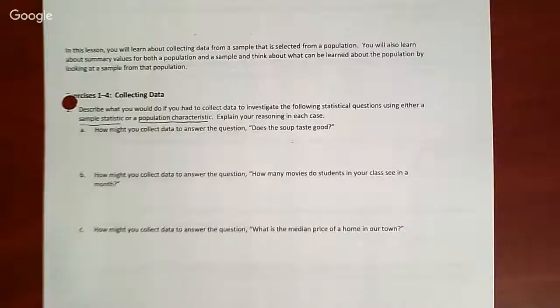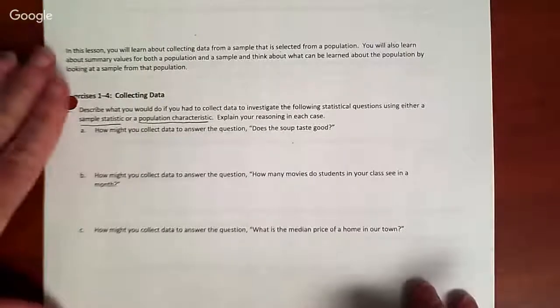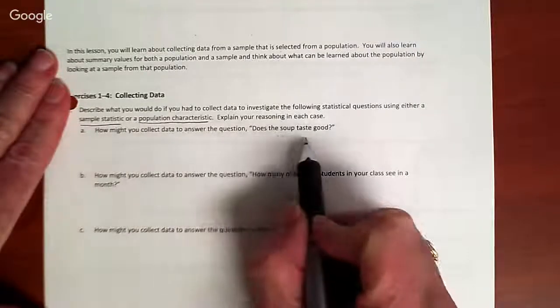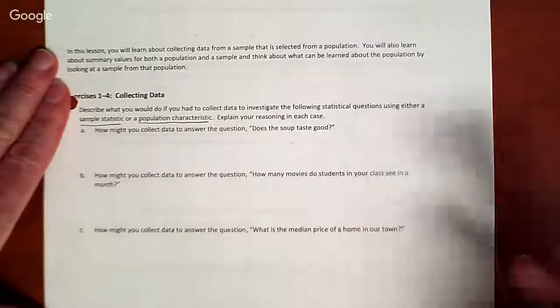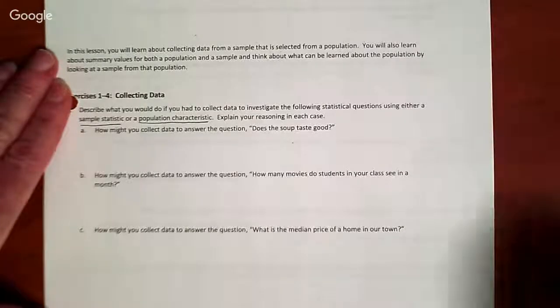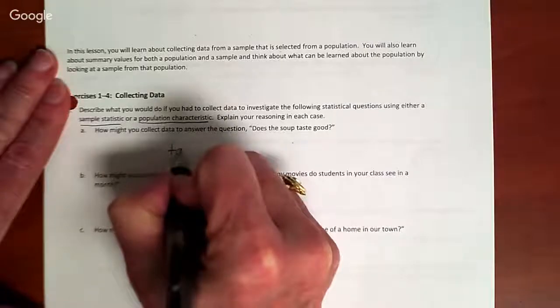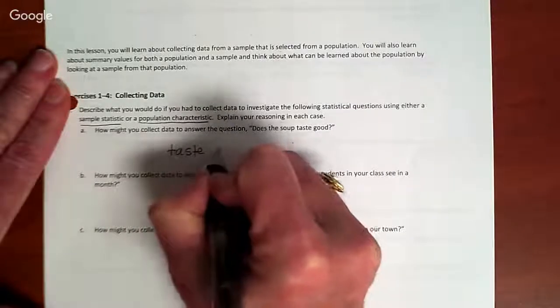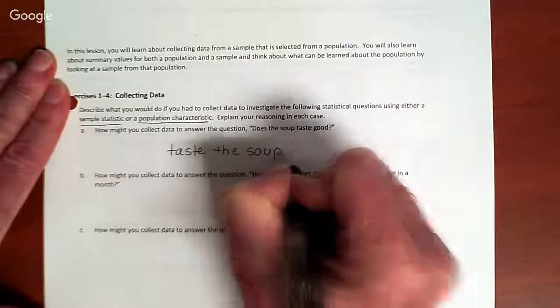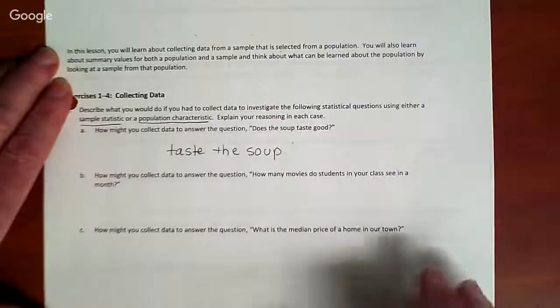A sample statistic is part of that population. So how might you collect data to answer the question, does the soup taste good? Just a normal question. What would you do? Taste the soup. That would be a common answer.